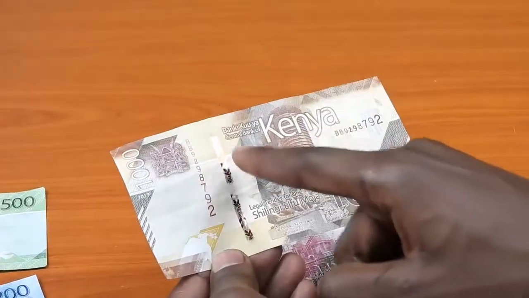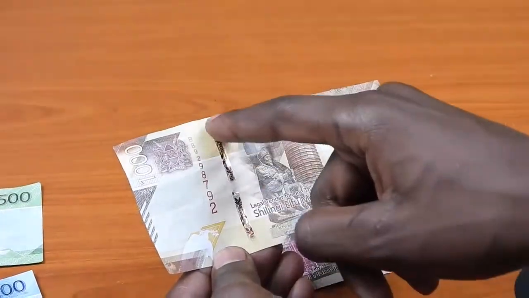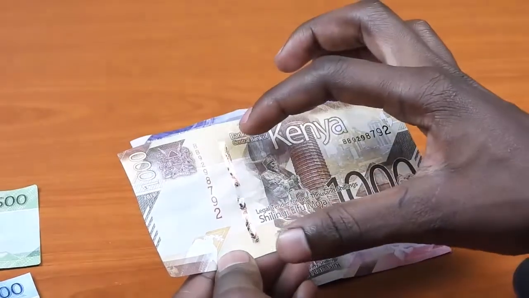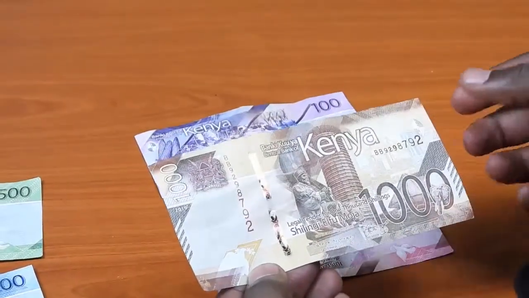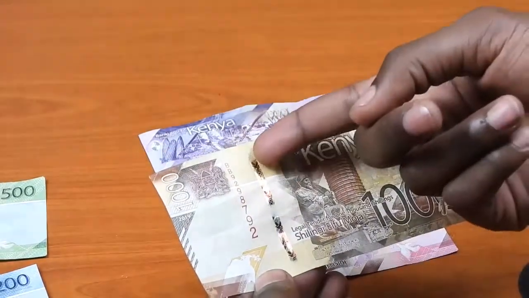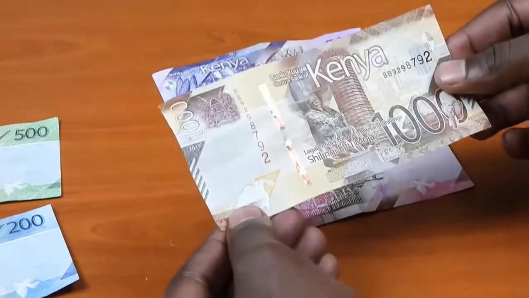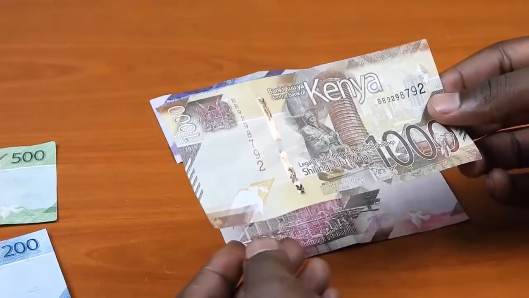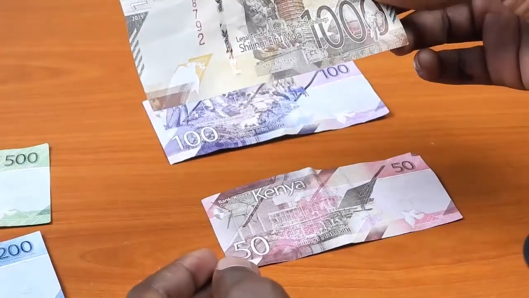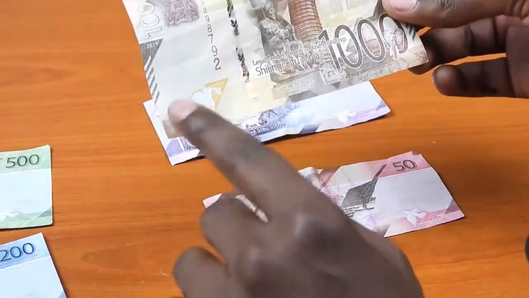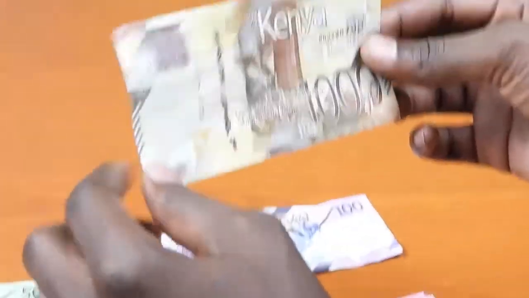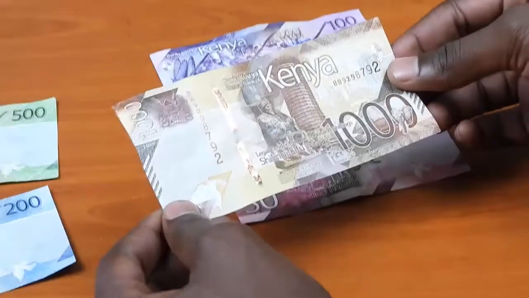For instance, you can see this strip here that goes in and cuts across the note. This security feature should be able to distinguish a real note from a counterfeit note. This strip is a security feature that is very important in each of these notes. When you look at the note against light, you should be able to see the picture of a lion.